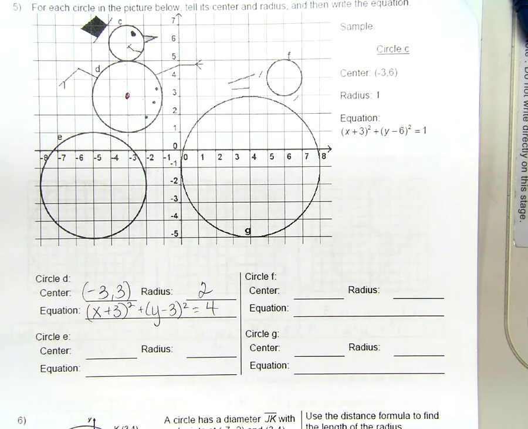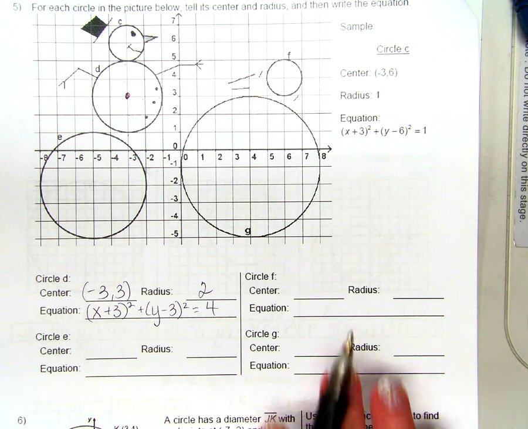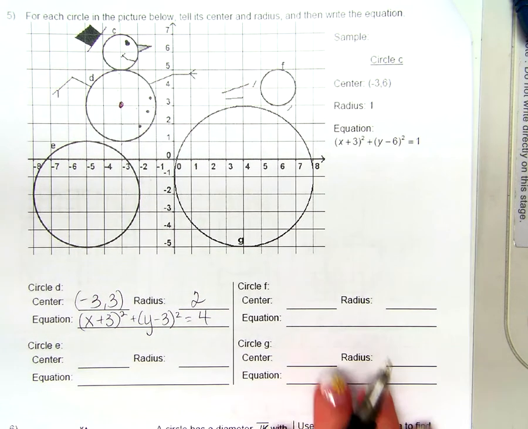Is my equation correct? X plus 3 squared plus y minus 3 squared equals 4. F, did you choose that one since you're most familiar with that grade? Just teasing, just teasing, just teasing.